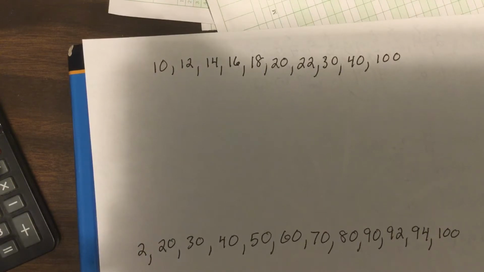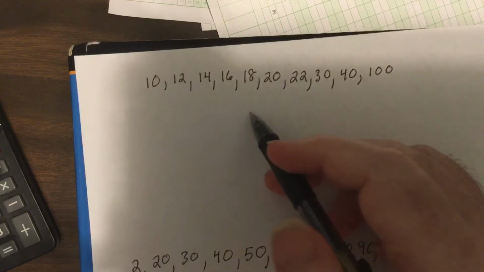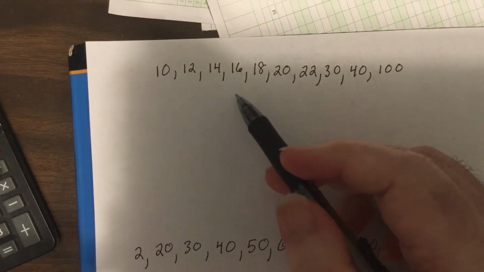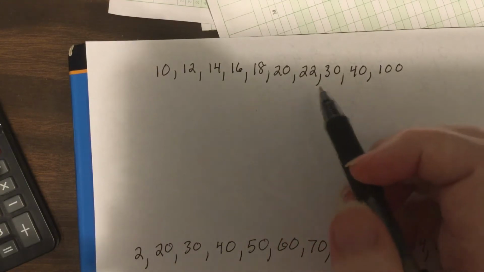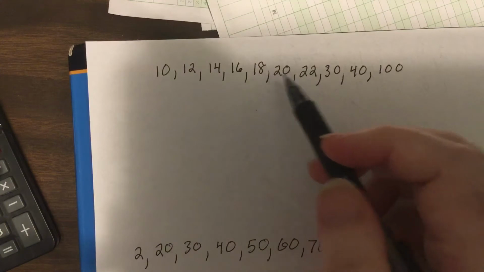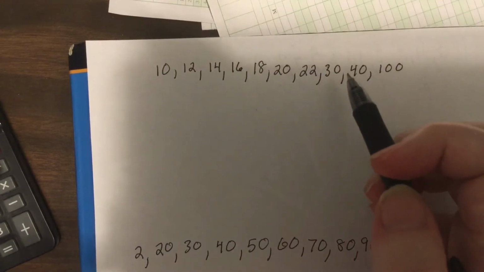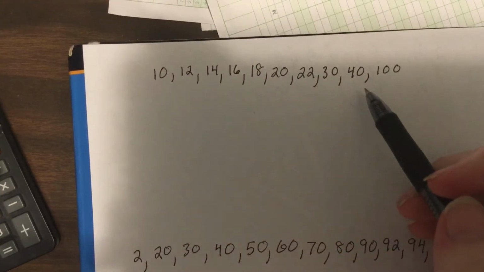So, I want to show you something here that's kind of neat, but we probably won't look at it again this year. We have quartile 1, quartile 2, quartile 3, or lower quartile, median, upper quartile, and we're going to draw a box and whiskers. So here's what we do. We find the median of the whole list.